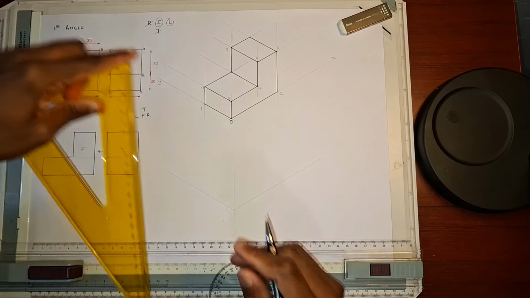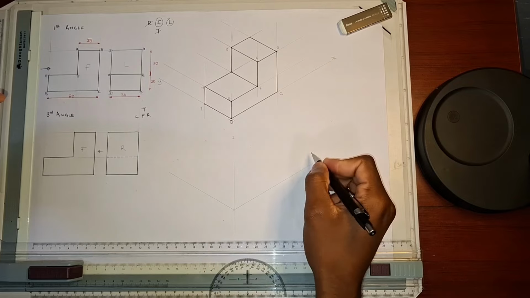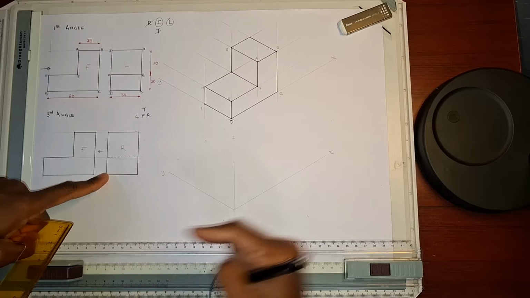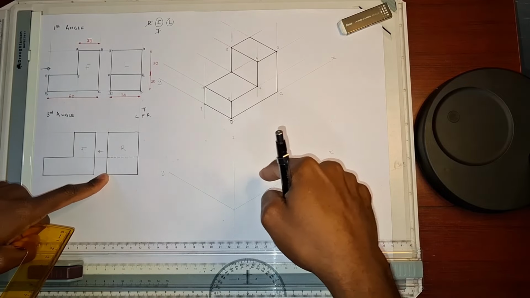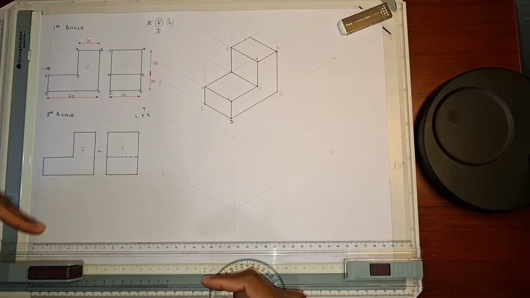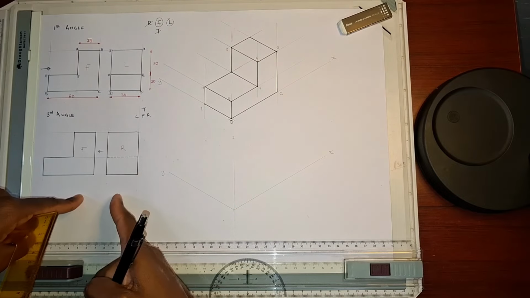Now, this is Z, that is X, that is Y. Now you see the right. The right is supposed to appear on the right side, on your right hand, and the front is supposed to appear on your left hand here, according to this drawing.